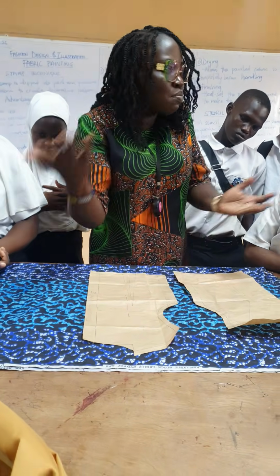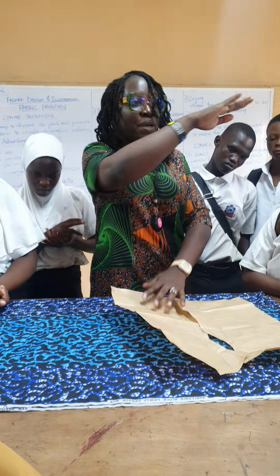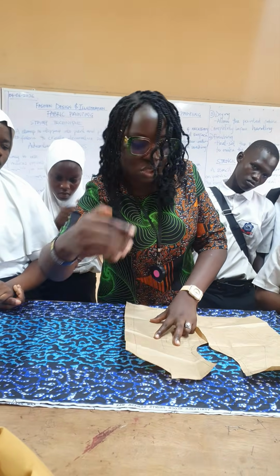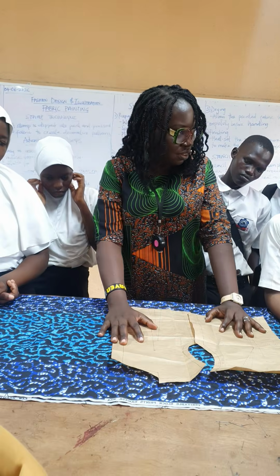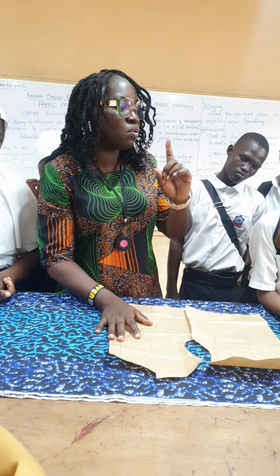So we are saying it's marked now, parallel line and perpendicular line. So our grain line is going to be perpendicular to what? To the selvage edge. That is what? Cutting on the cross grain. And I said the last one is what?